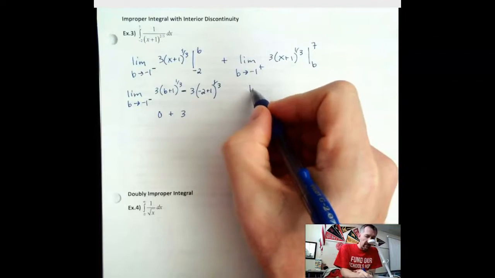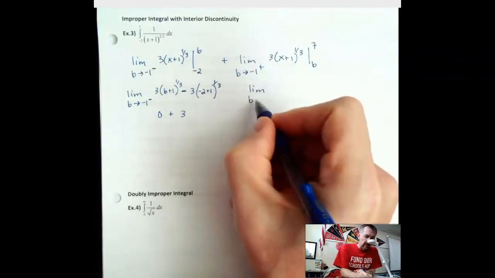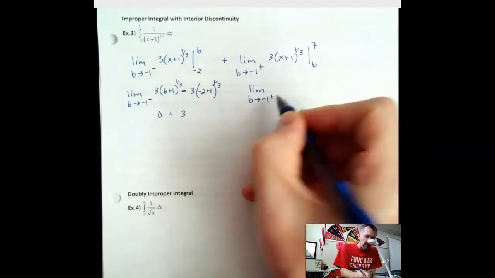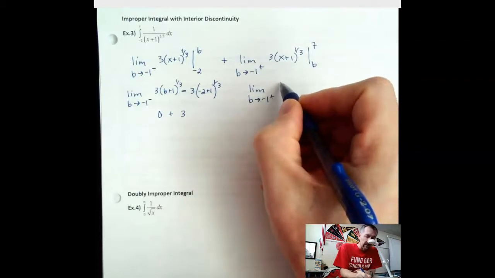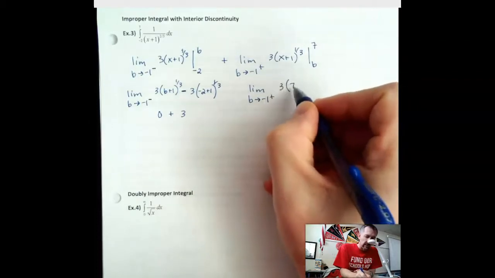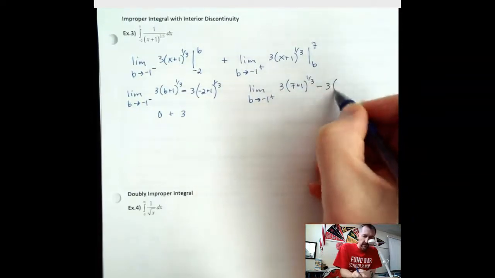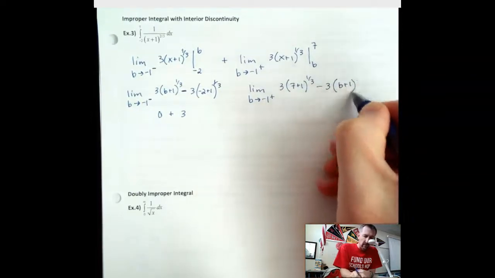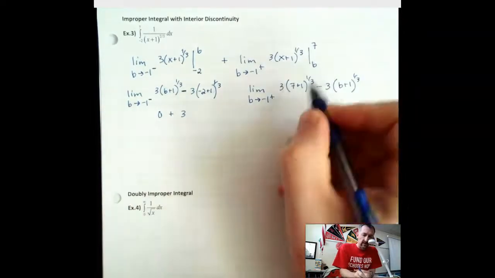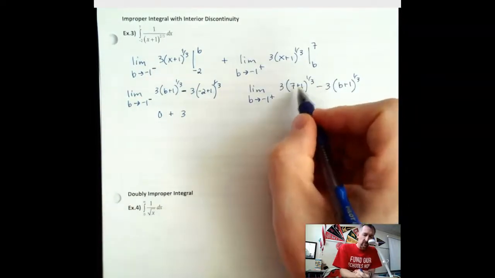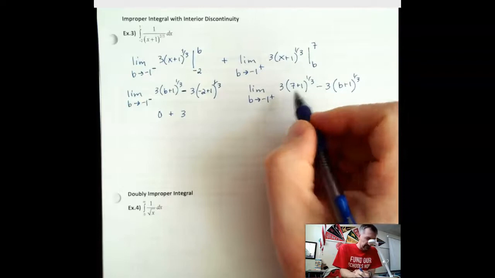Now if we come over here and we're still looking at the limit as b approaches -1 from the right, and this is going to be 3 and 7 plus 1 to the 1/3 minus, and then this is going to be b plus 1 to the 1/3. So that's going to be 8. So the cube root of 8 is 2, and 2 times 3 is 6.